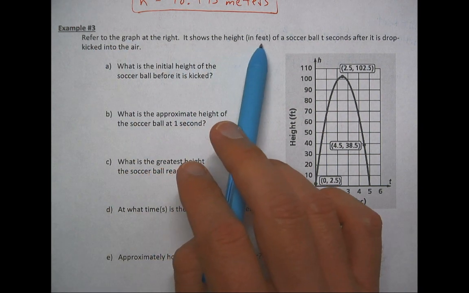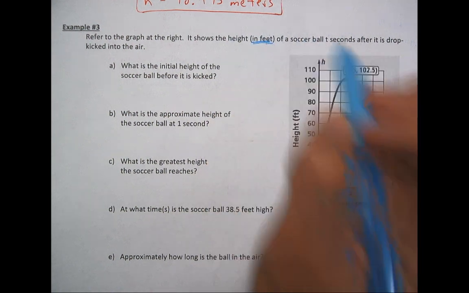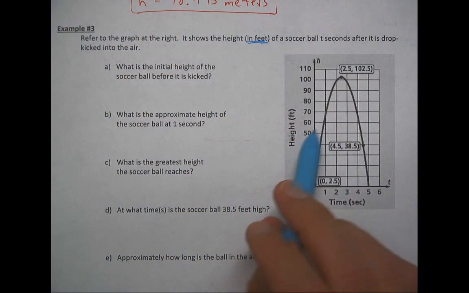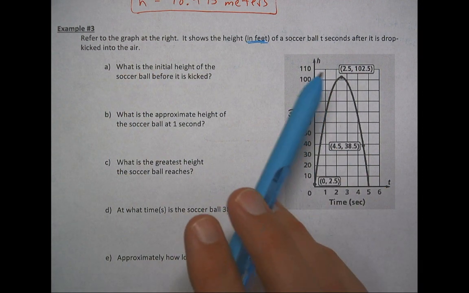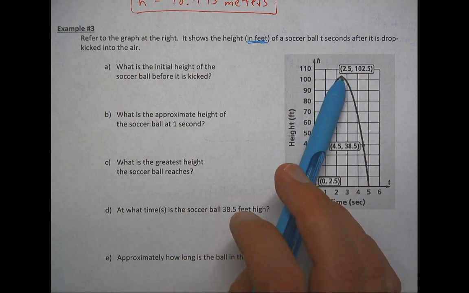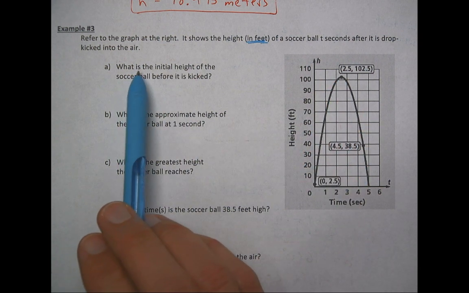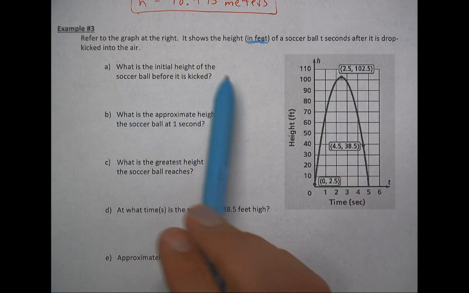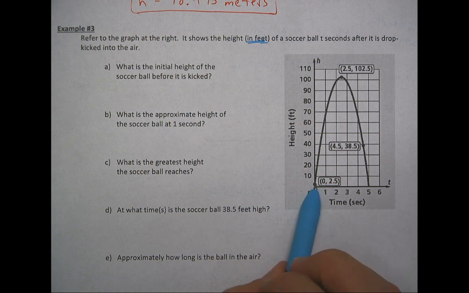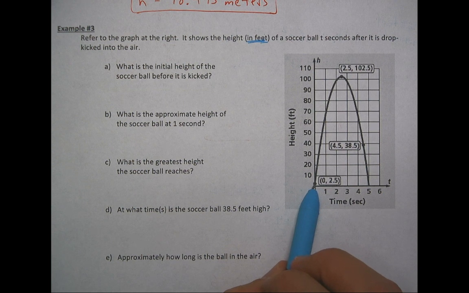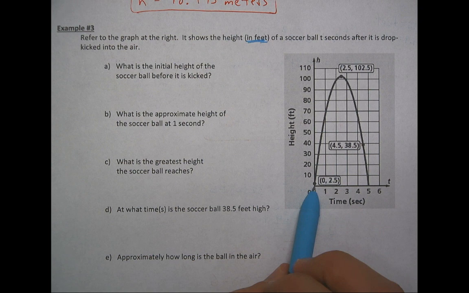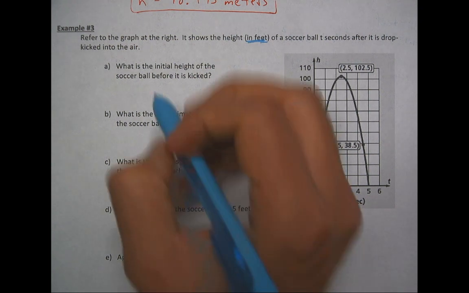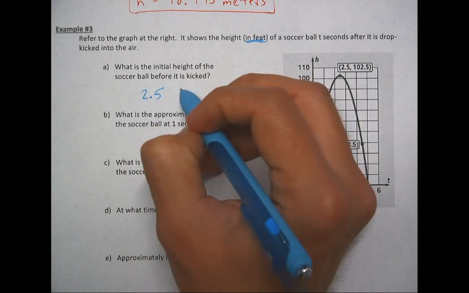It shows the height in feet. Okay, we always want to make sure what units we're using, of a soccer ball t seconds after it's drop kicked into the air. So it's kicked up into the air, it's going to hit a certain height, a maximum, and then it's going to come back down. What is the initial height of the soccer ball before it's kicked? And so when you take a look, if we didn't have this labeled, you'd have to guess. But they tell you that this is a point on the graph. 0, which is your x, which is your time in seconds. So this is when it started. At 0, it's 2.5 feet above the ground.